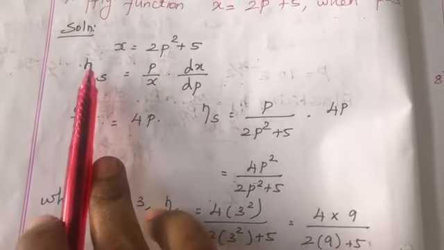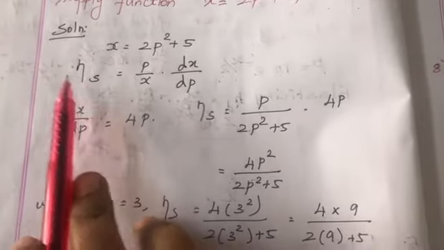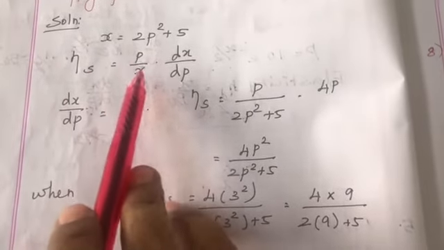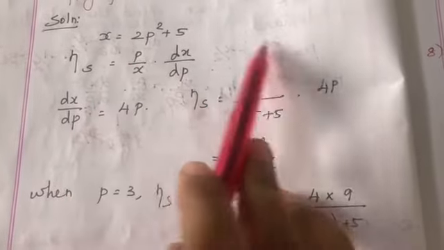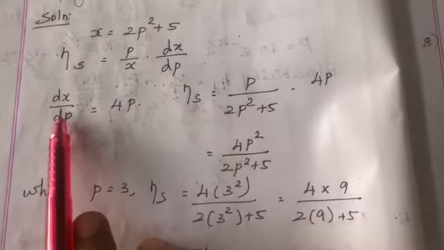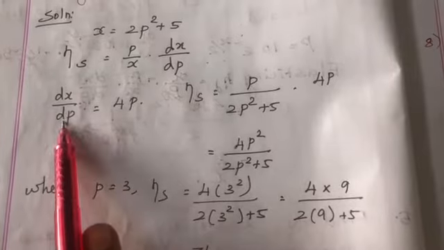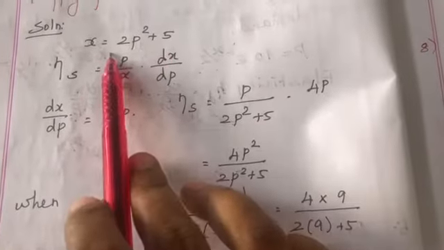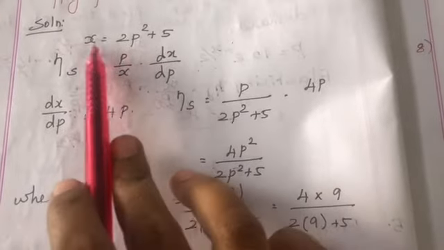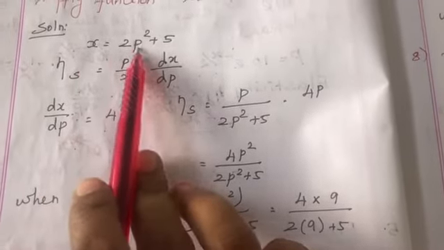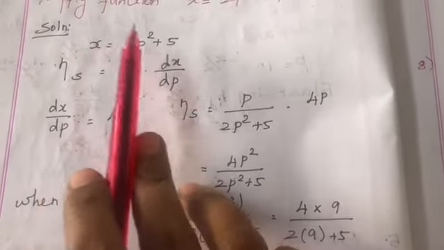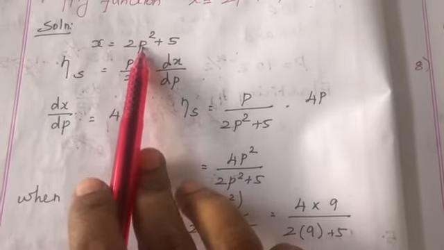Elasticity of demand means eta d. Eta s is equal to p by x into dx by dp. There is no minus here. So we have to find dx by dp with x. Here it is the function of x. We can differentiate this with respect to p. The left side expression, with respect to the variable on the right side, we can differentiate.